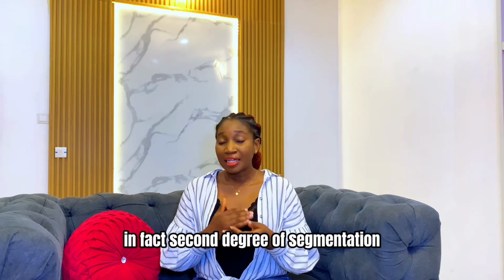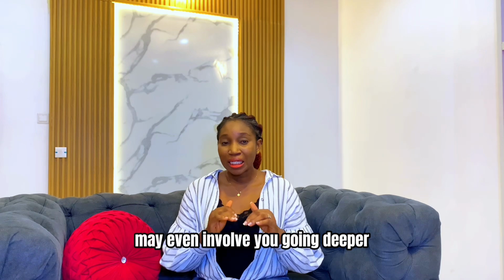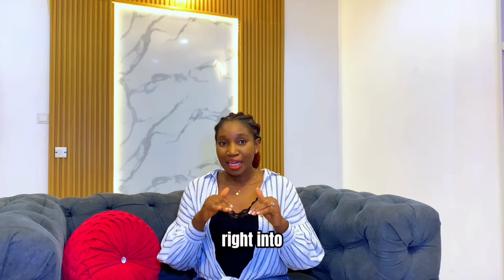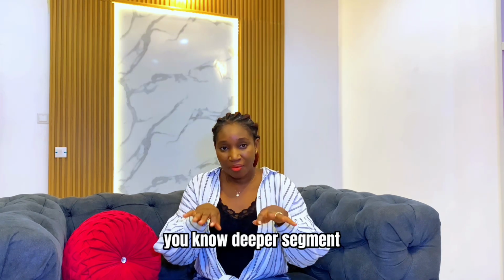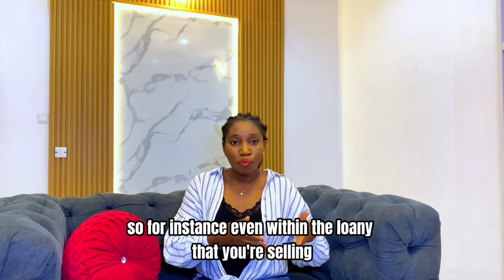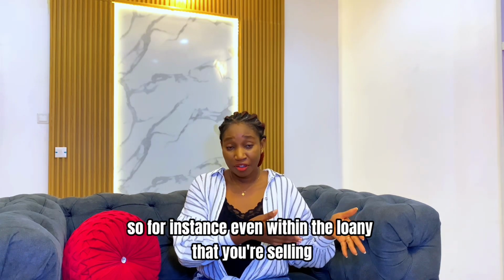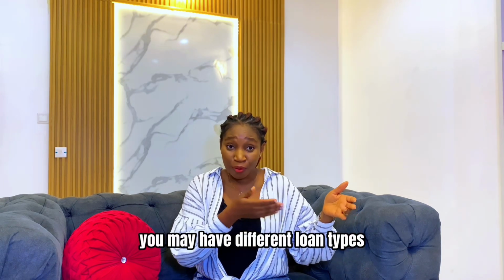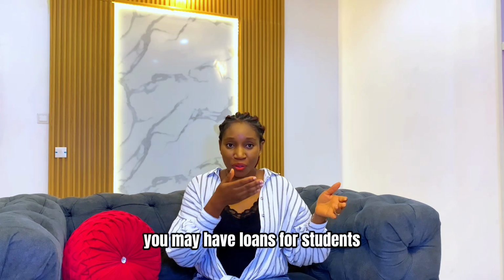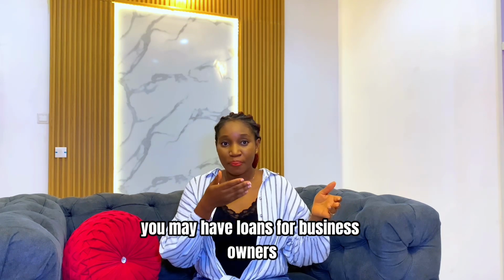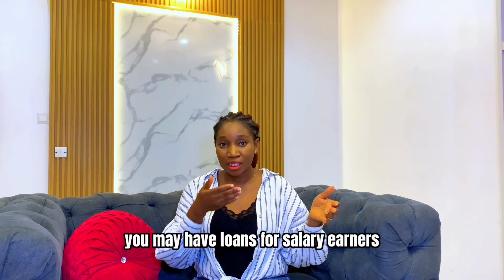In fact, the second degree of segmentation may even involve you going deeper into deeper segments. So, for instance, even within the loan that you're selling, you may have different loan types. You may have loans for students, loans for business owners, loans for salary earners.